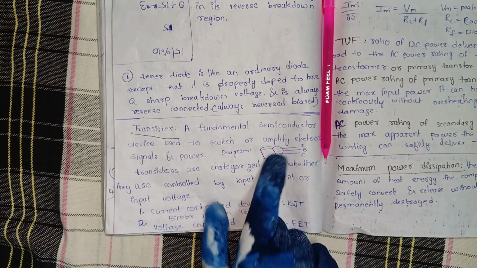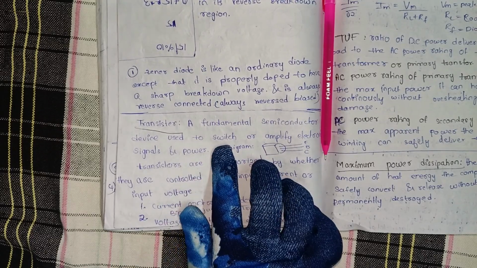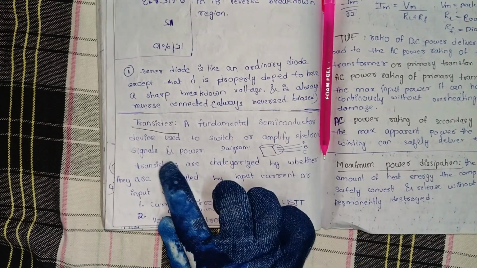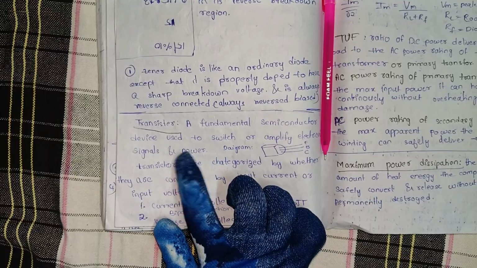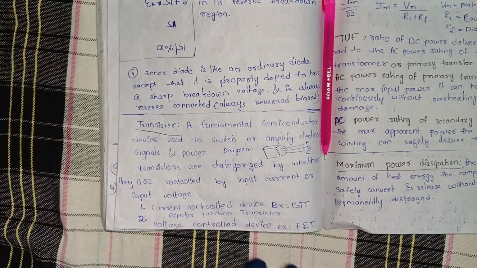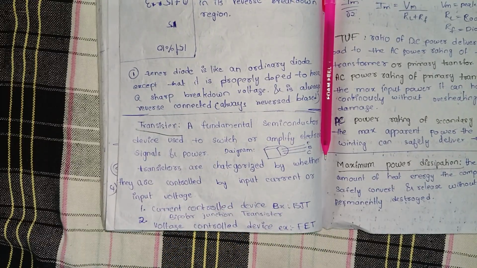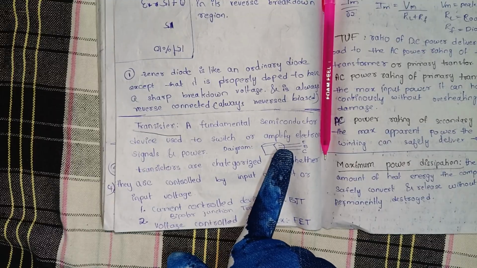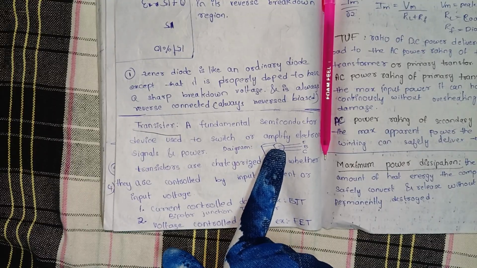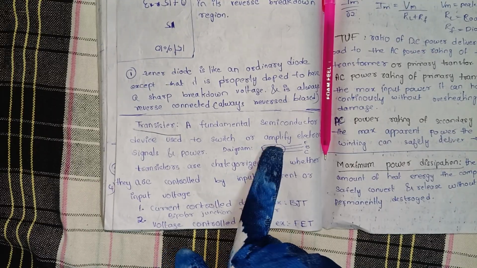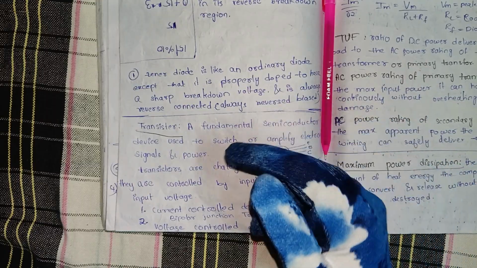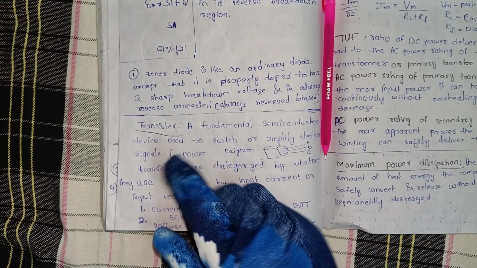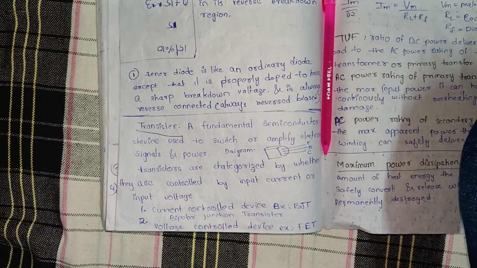Transistor, a fundamental semiconductor device used to switch or amplify electronic signal or power. Okay. So, amplifying means increasing the strength of the input signal. Okay. And switching means switching on or switching off. Okay.